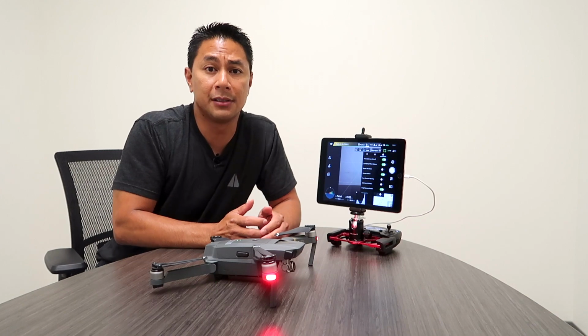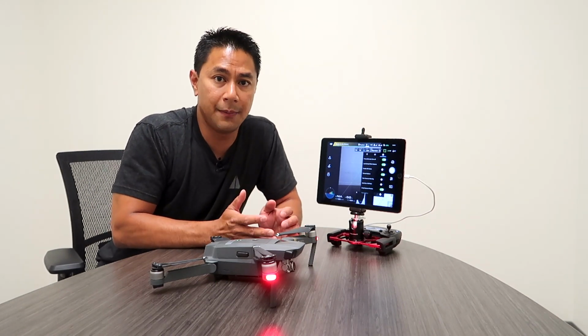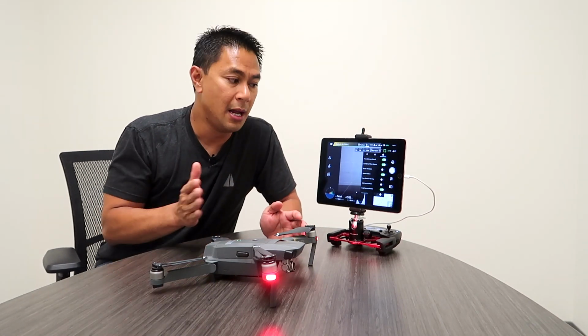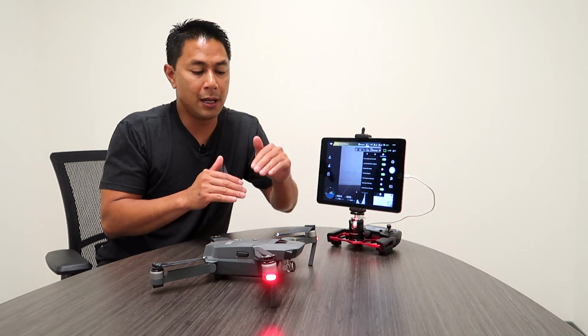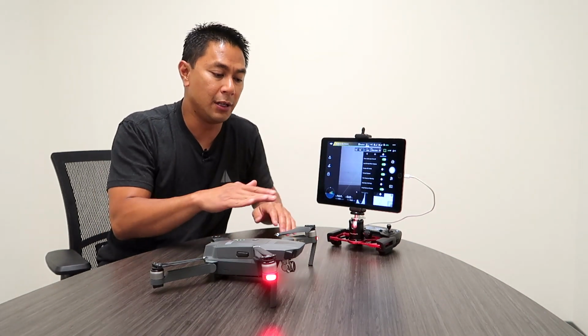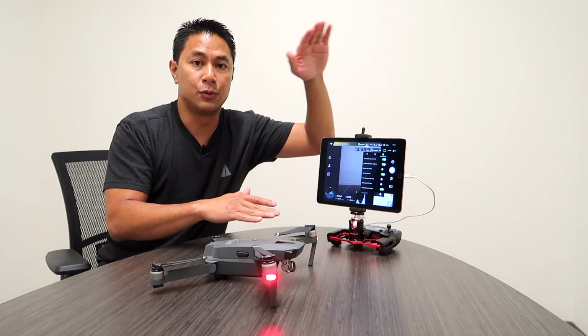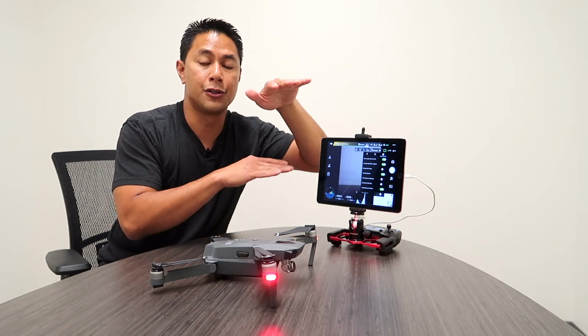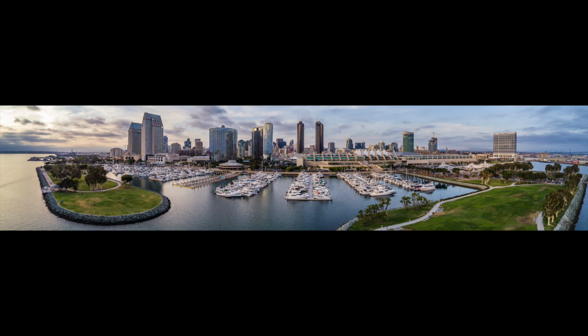Let me show you a couple examples of some of the aerial landscape photography panoramics that I've done, where you can really utilize that height to give you a little bit more foreground in your photo, as well as a little bit more sky if you're shooting some landscapes. So here's a photo I took recently of the downtown Embarcadero Marina District in San Diego, California. This was shot with a Mavic Pro. All in all, it was 7 photos to compose this panoramic shot, which was done in Lightroom and in Photoshop.